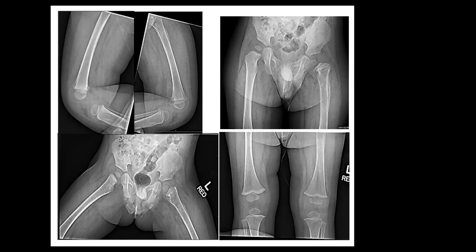And also on the right knee a thick band of metaphyseal band, thick metaphyseal band.